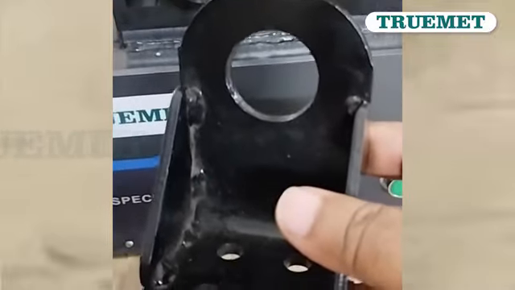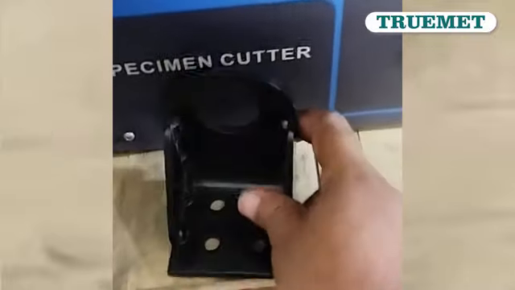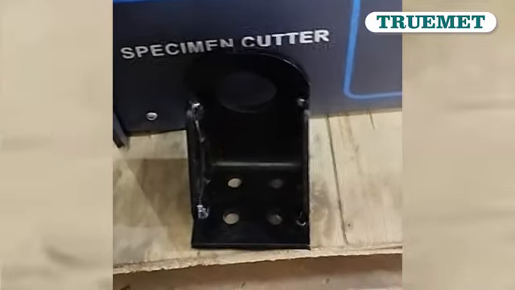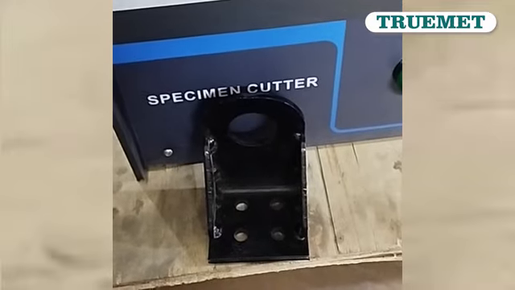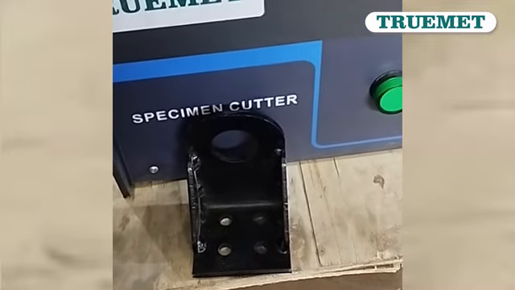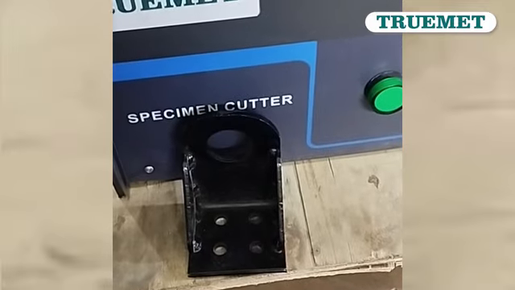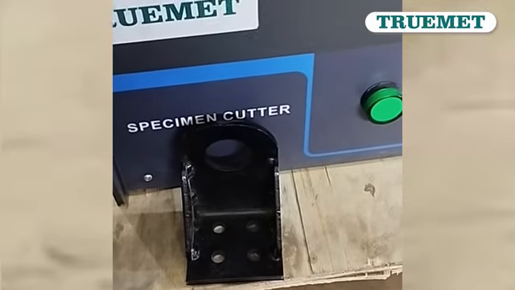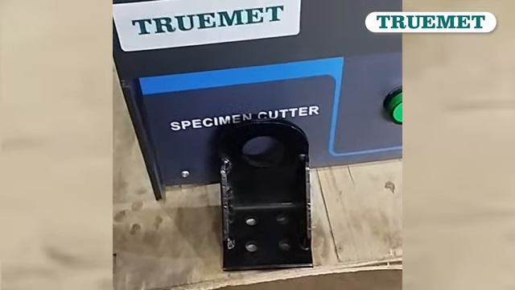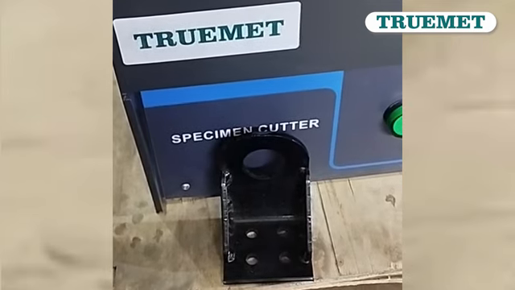First, the cutting of the component. We require cutting the sample of the welding part. After that, the second process is polishing of the component. Third is etching of the component, and fourth is weld penetration inspection measurement on our software. So we are going to show you the complete procedure.